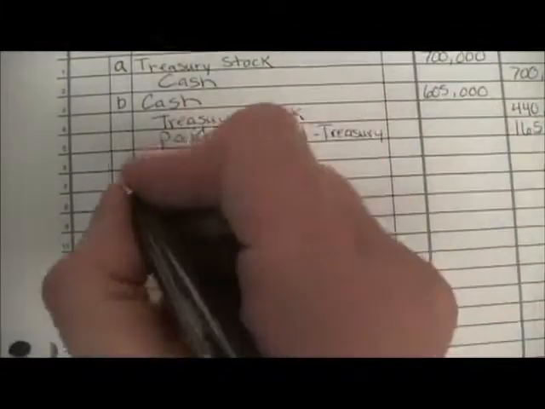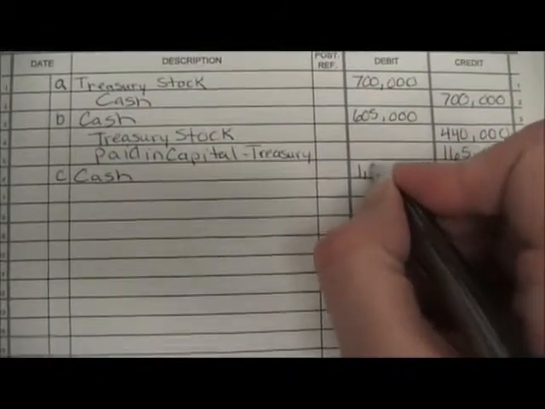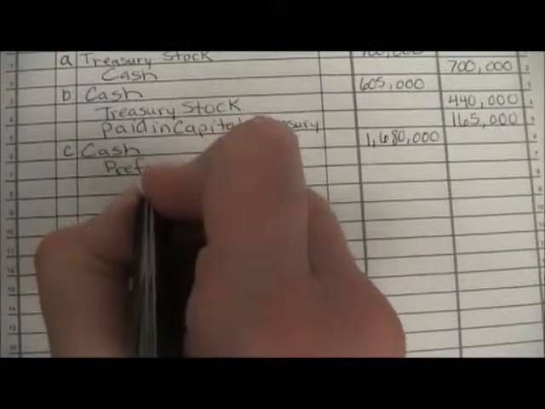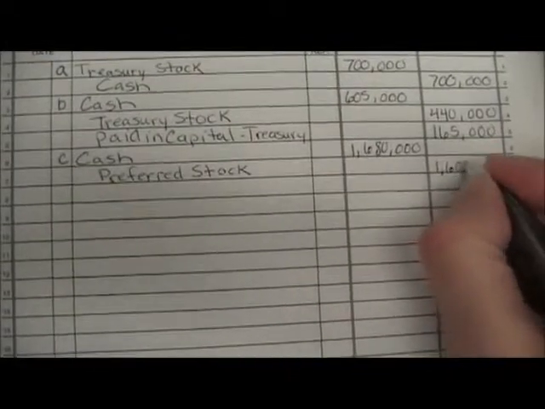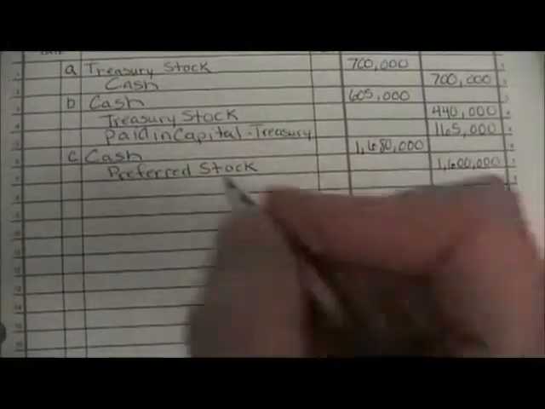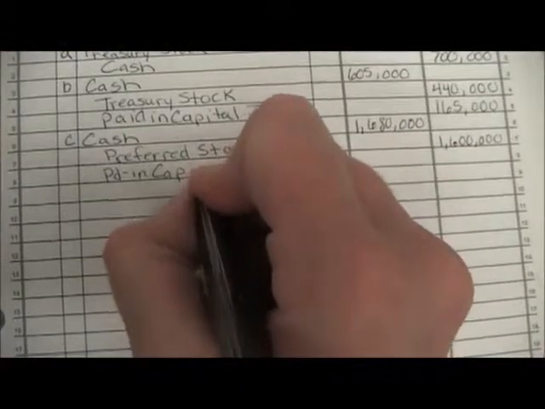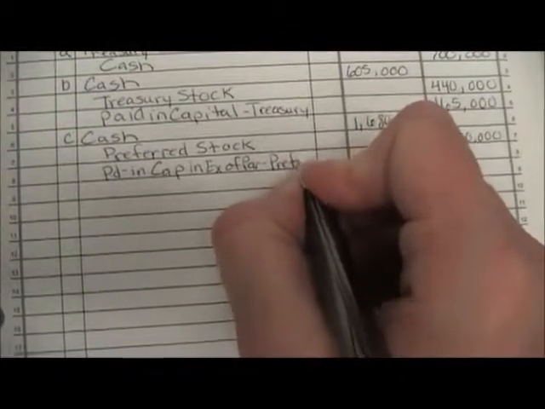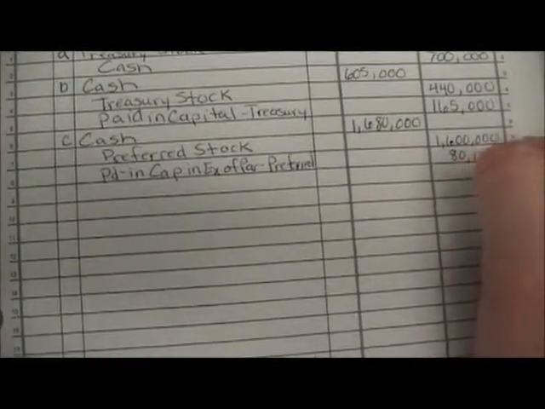Okay, so in our journal, letter C, we issued stock, so we received cash of $1,680,000. We issued preferred stock, so we're going to credit preferred stock for $1,600,000, which is the par value. The difference is going to go to paid in capital in excess of par. I'm abbreviating preferred stock. And that is going to be a credit for the difference, which was $80,000.